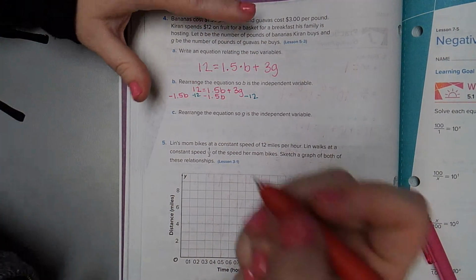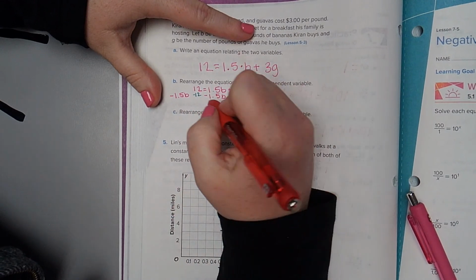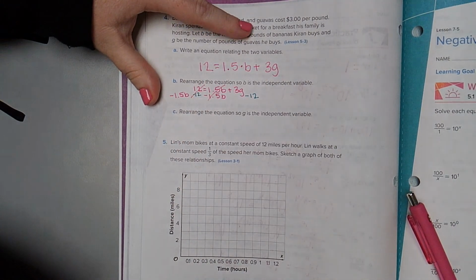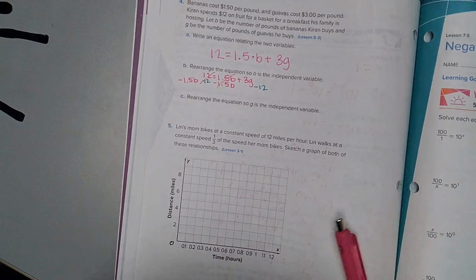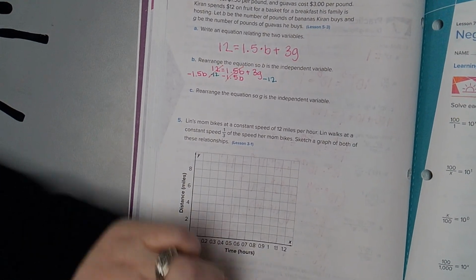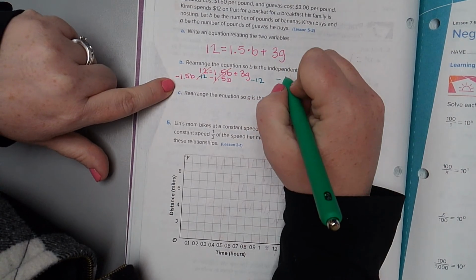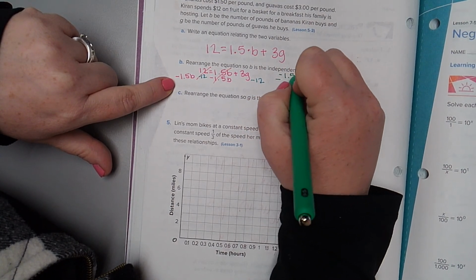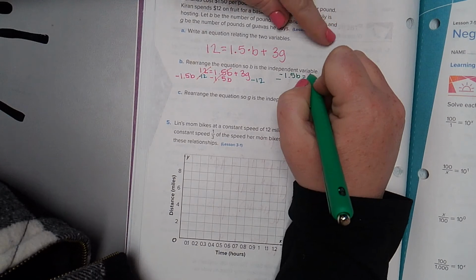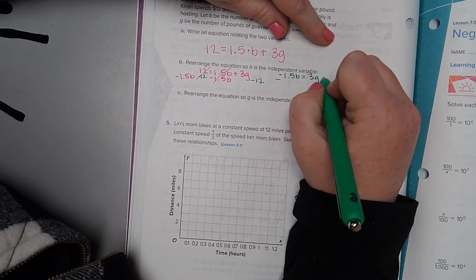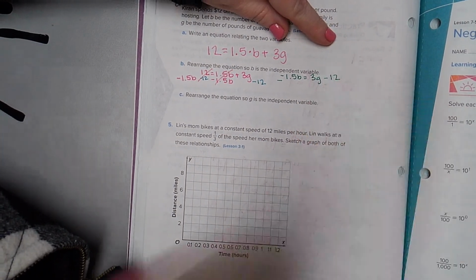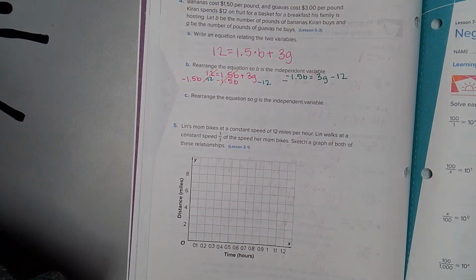Excuse me. So these cancel out and these cancel out, leaving us with, on this side I have negative 1.5B equals 3G minus 12. Well, I need B by itself.